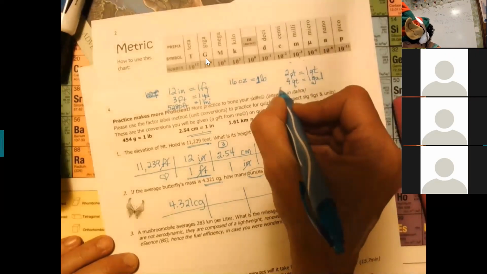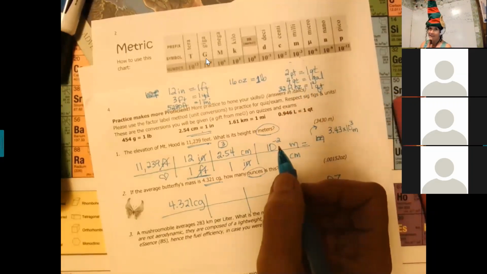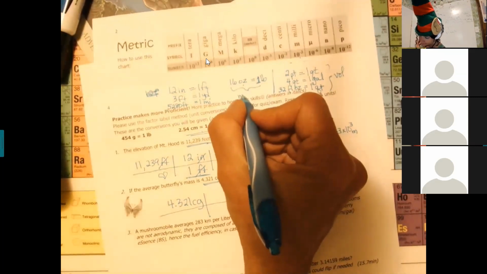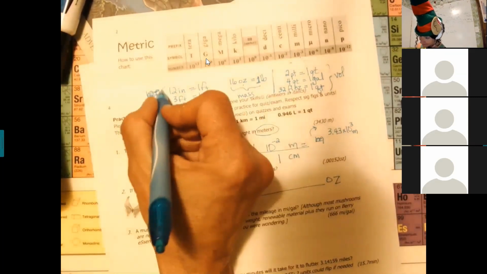There's another one here. This is the one that you'll see me use on a question somewhere. There's 32 fluid ounces in 1 quart. So I want to point this out. This is a mass ounce. This is a fluid ounce. They don't cancel each other out. So these are all volumes. And this is mass. It's not really mass. And then these are distance.